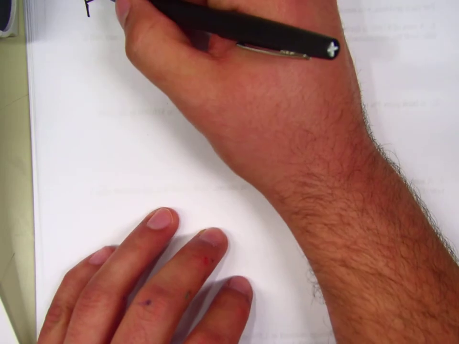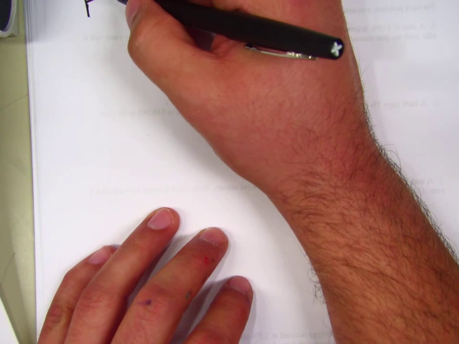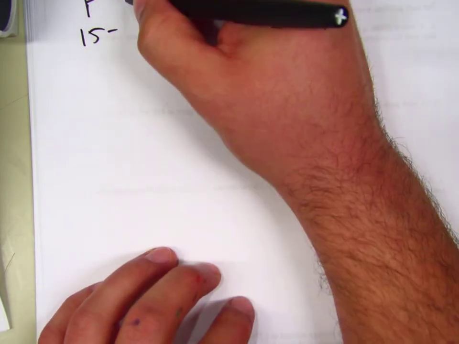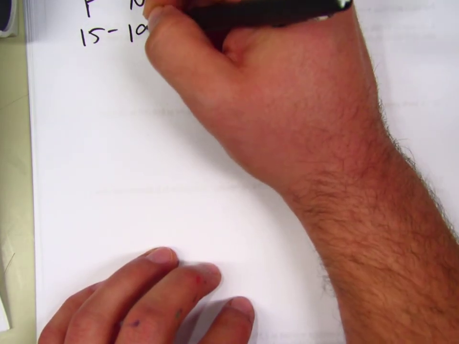Probability item. So we have, what are their names? Flossie and Drew. Oh, but we don't care about Drew. It's Flossie versus Ned. Flossie currently has 15 points. Ned currently has 19.